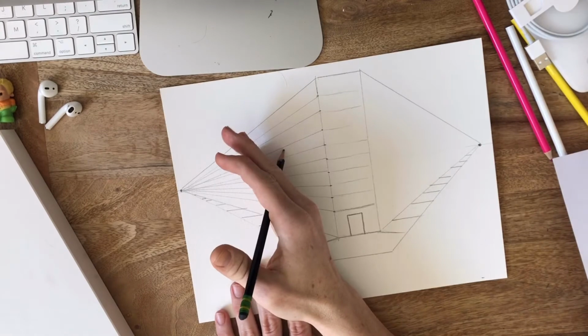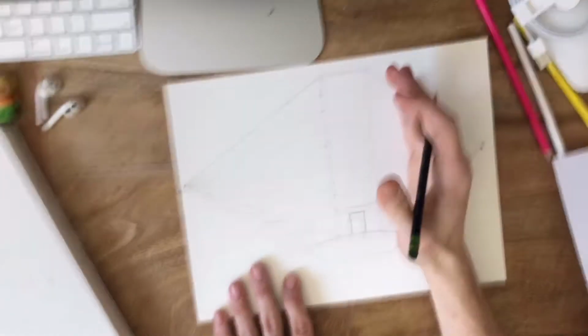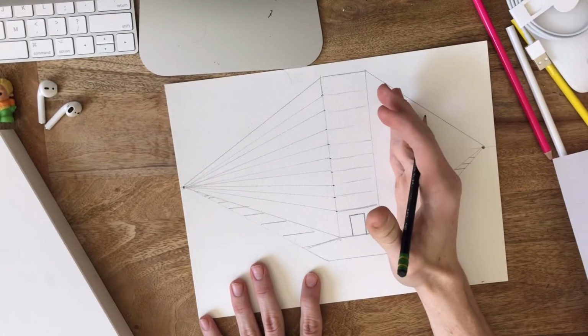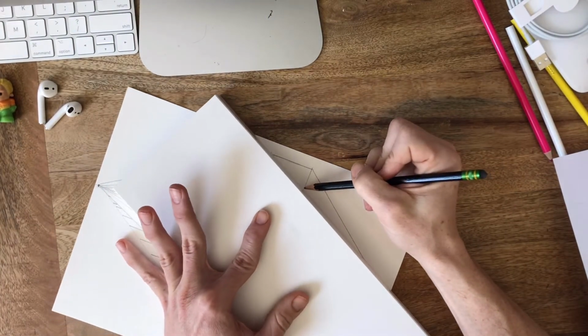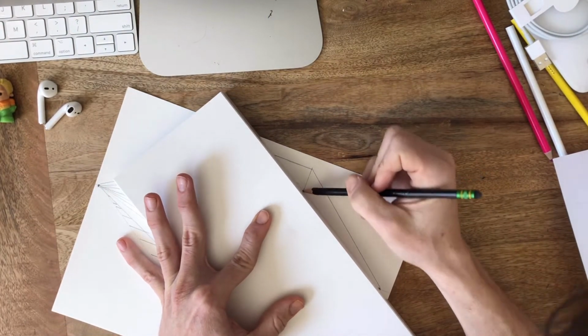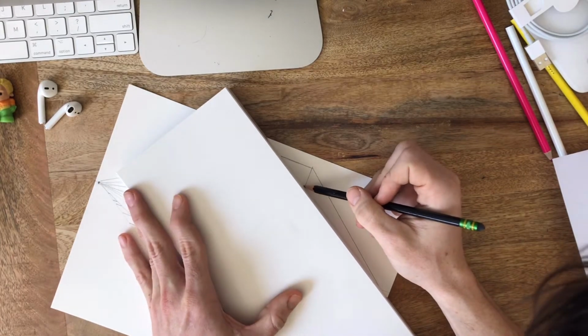So as you can guess, whatever I do on this side, I'm going to be doing that same process on this side. So let's go ahead and start that as well. All right.